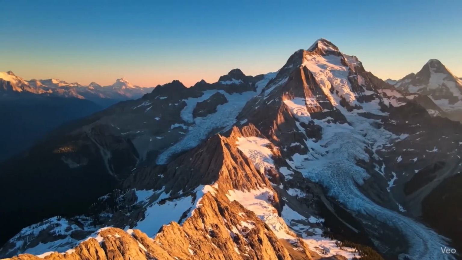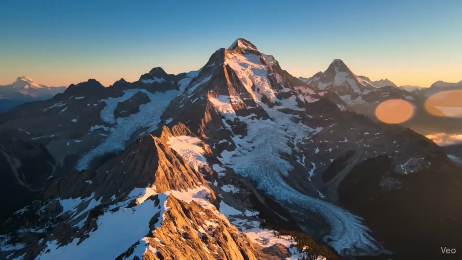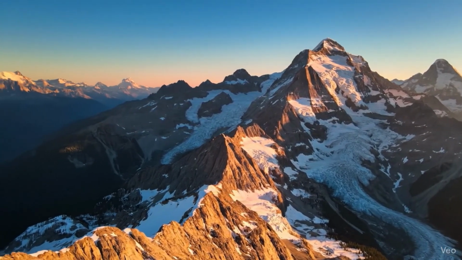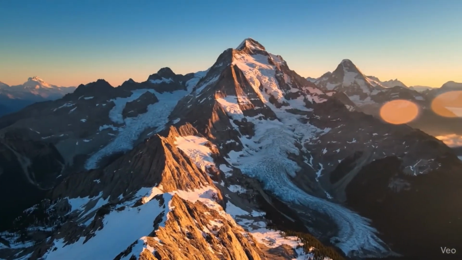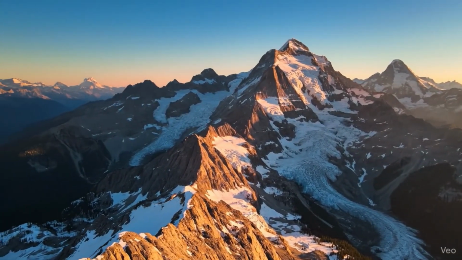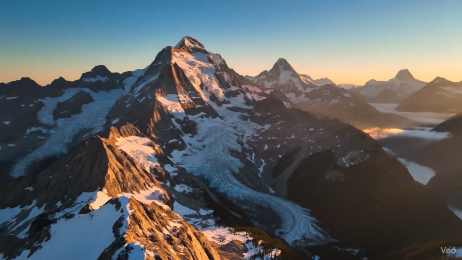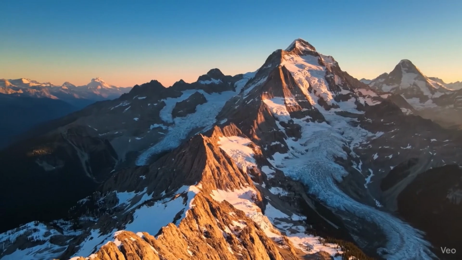Then comes the summer. In the summer, the mountain is a collector of heat. The dark rocks absorb the energy of the sun all day long. If you place your hand on a stone in the afternoon, it feels warm and alive. The air fills with the scent of pine resin and dry grass. This is the time when the mountain is most accessible. The paths are clear and the animals are busy.